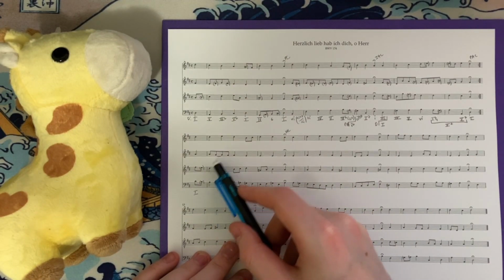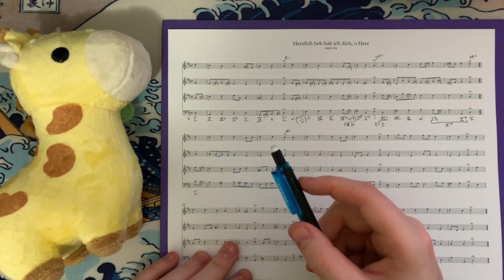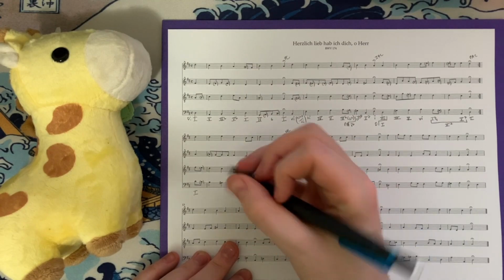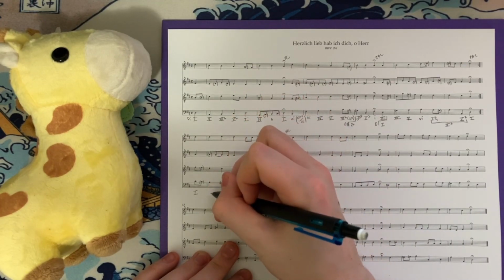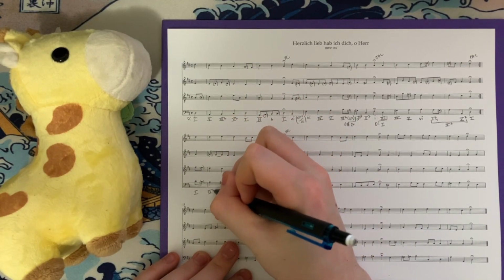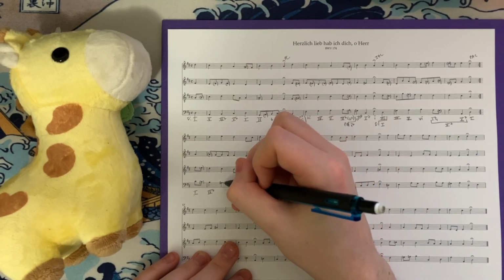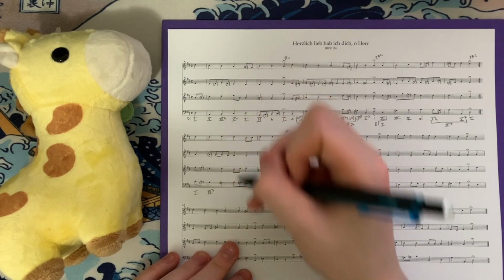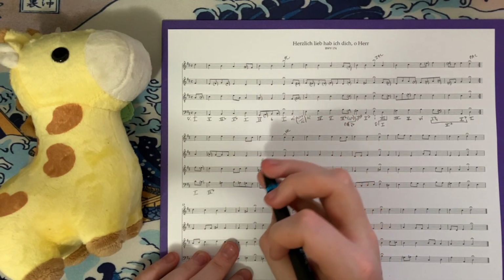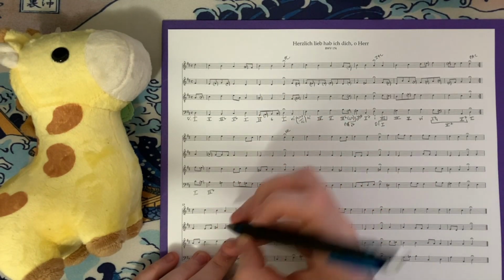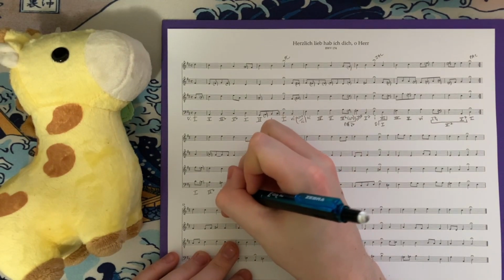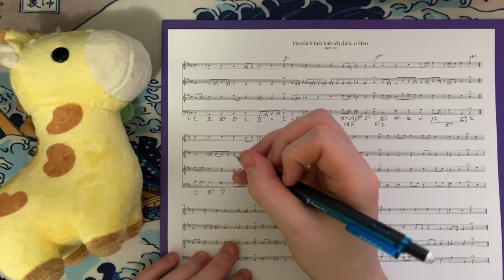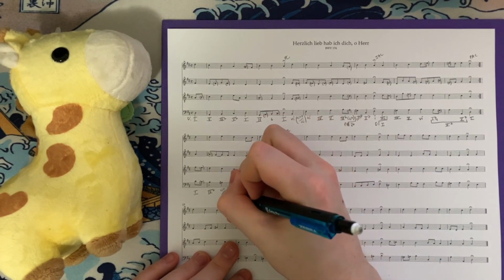B, D, A, and D. I think this A is an accented non-chord tone, and this is actually a G major triad over B, so 4-6. And here we have A sharp, C sharp, G, and E. That would be A sharp fully diminished 7th. So 7-7 of, that would be of B minor, which would be 6.